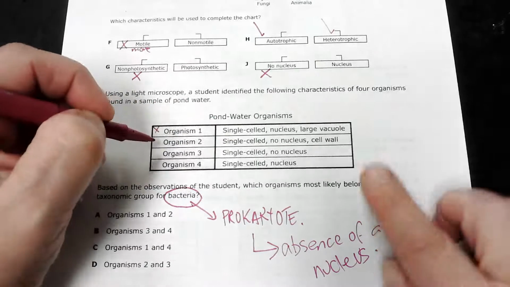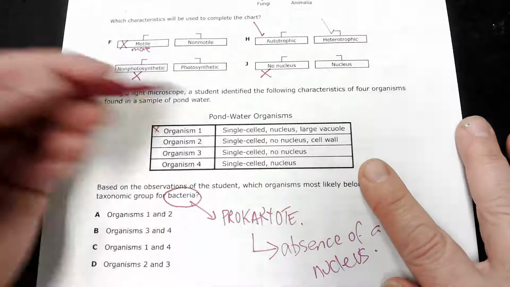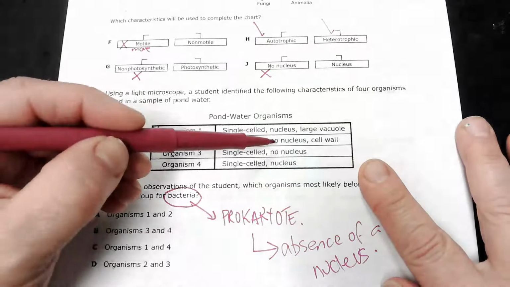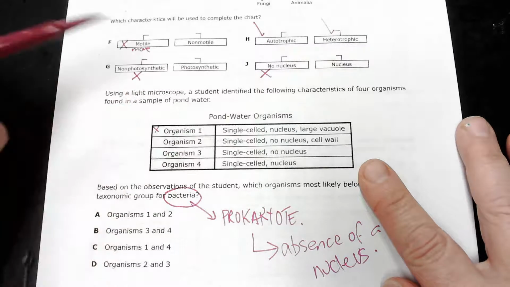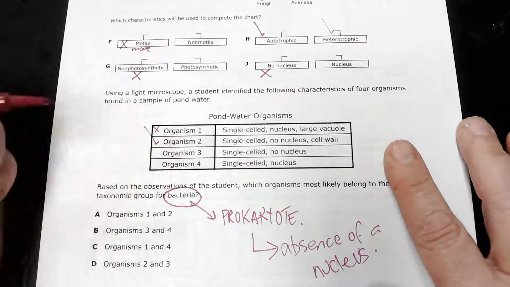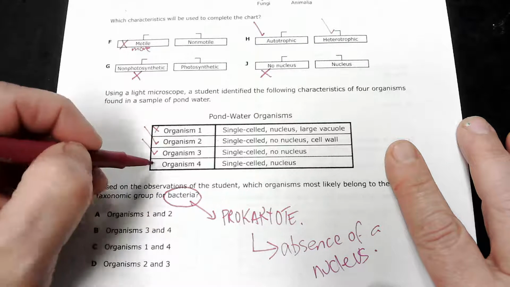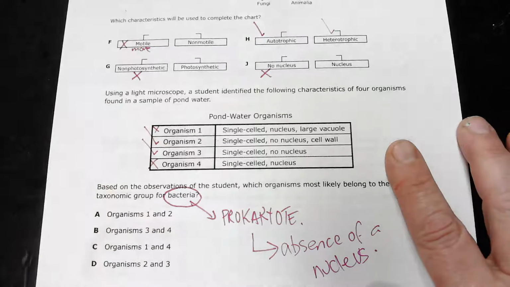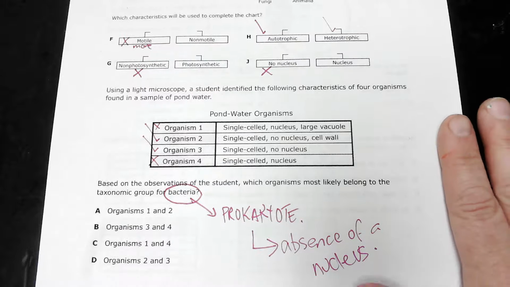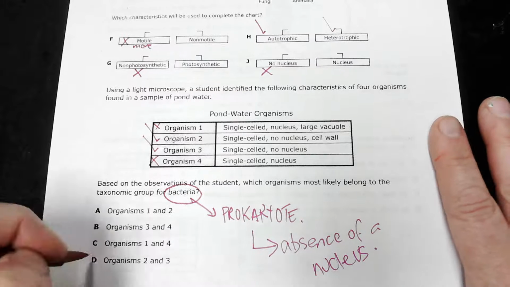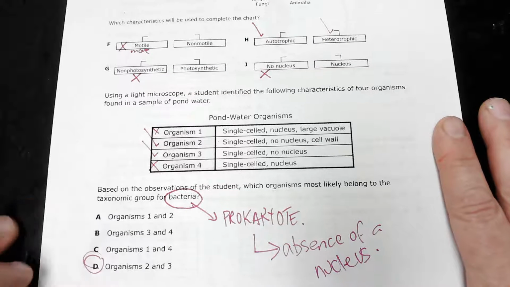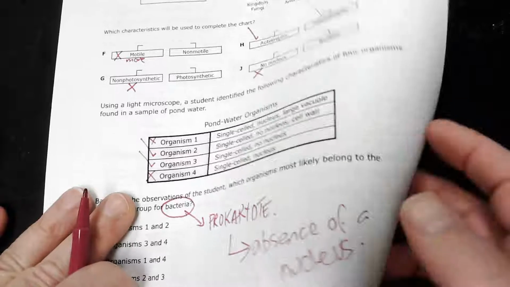Knowing that one piece of information, which of these are bacteria? Organism 1 has a nucleus, so it cannot be one. Organism 2, single cell, check, because they're all unicellular. No nucleus, check. Cell wall, check. Single celled, no nucleus, check. Single cell with a nucleus, no. So which two are the bacteria? 2 and 3. Simple as that. Easy peasy.